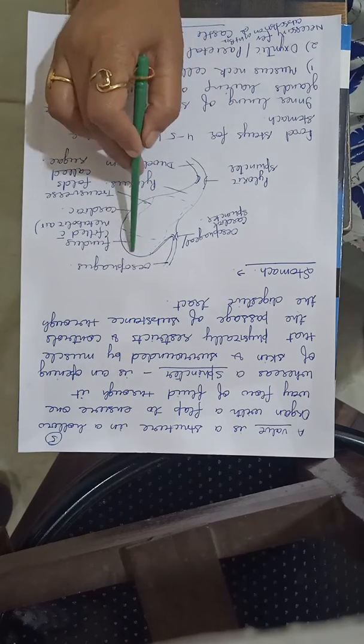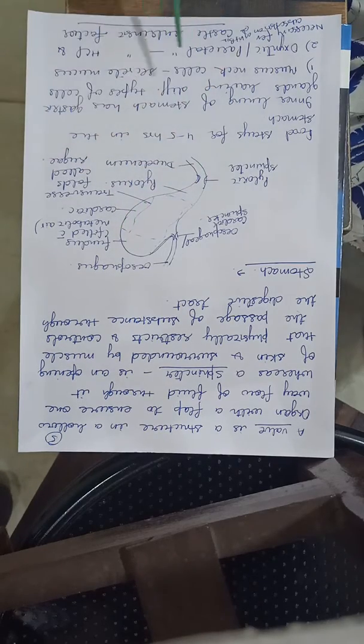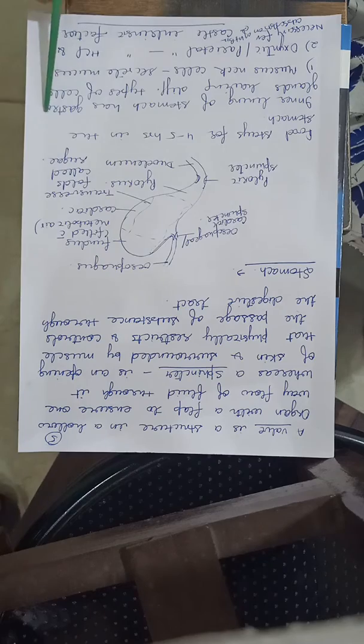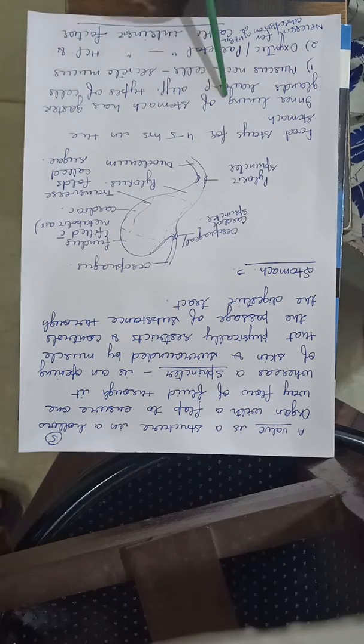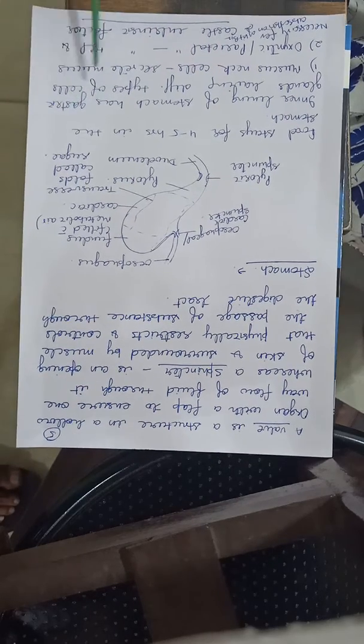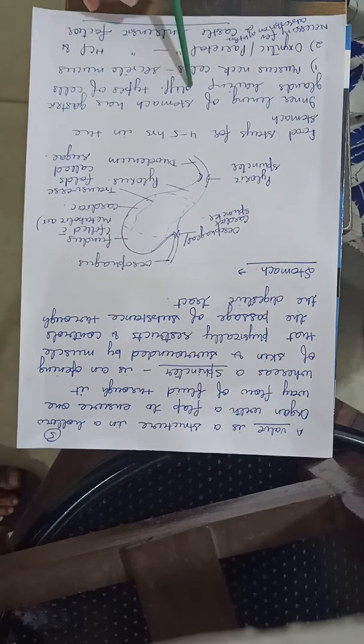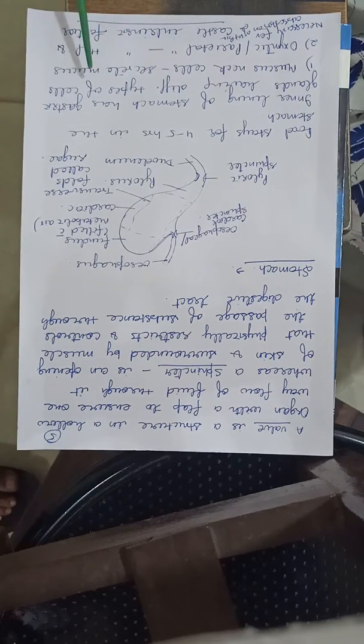The inner lining of the stomach has gastric glands. Gastric means related to the stomach. It has gastric glands having different types of cells. Mainly 3 types of cells are present.